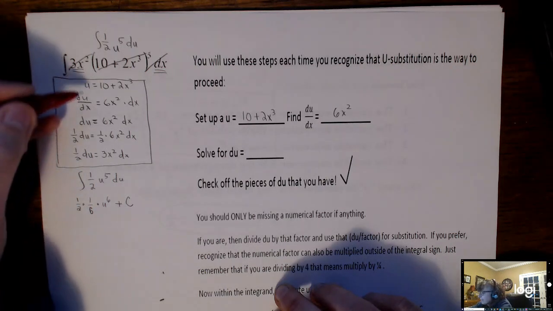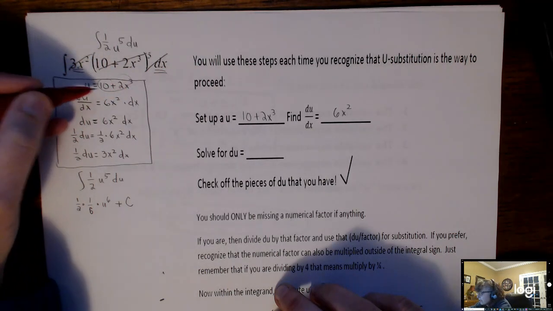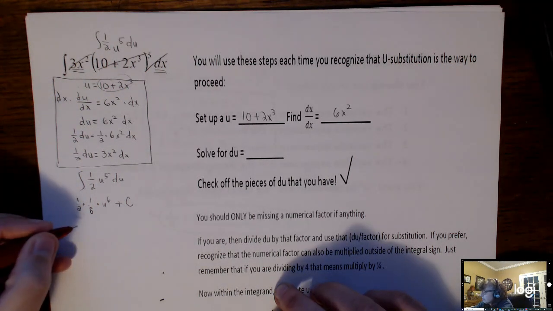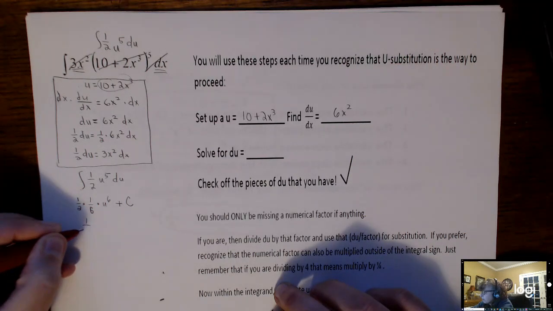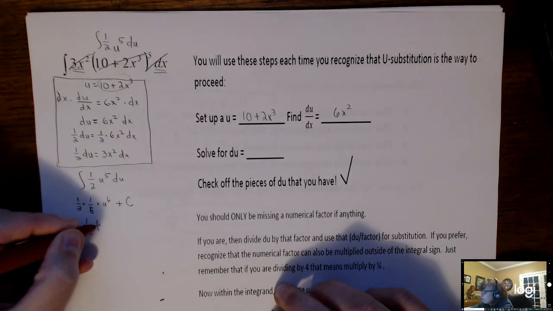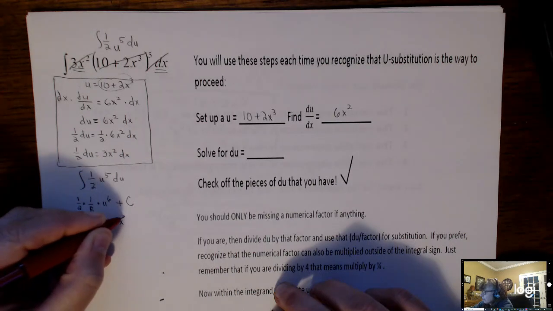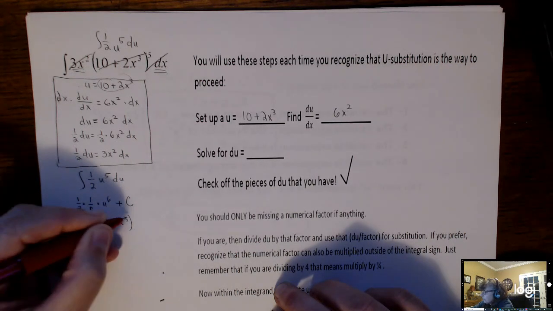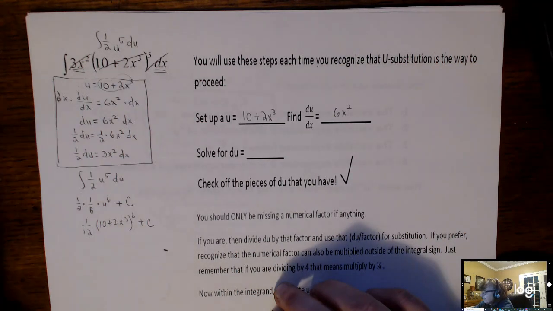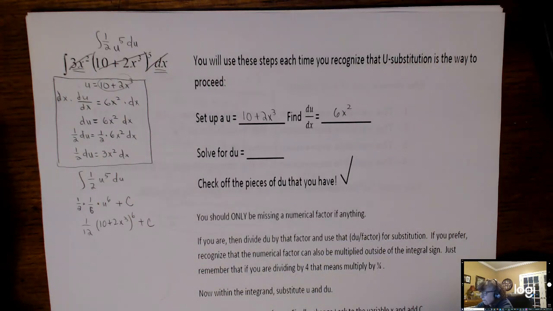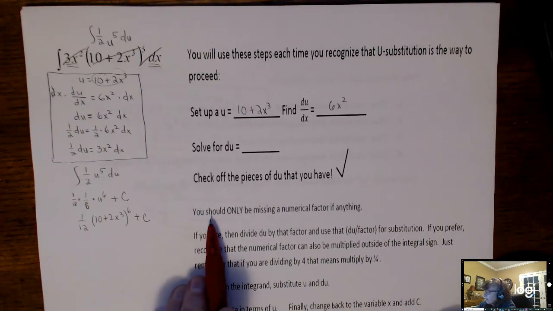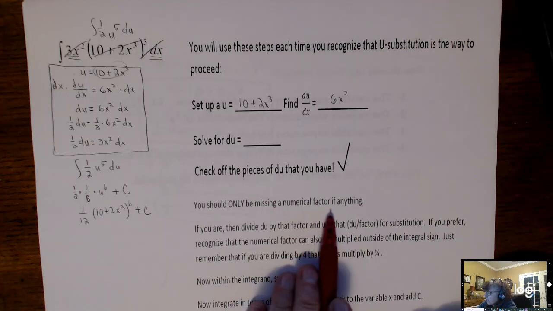The last step is to just take that u and say, oh, that was 10 plus 2x cubed, so you just put it back. So this would be 1/12 times 10 plus 2x cubed, that's u to the 6th, plus C, and that's my antiderivative.